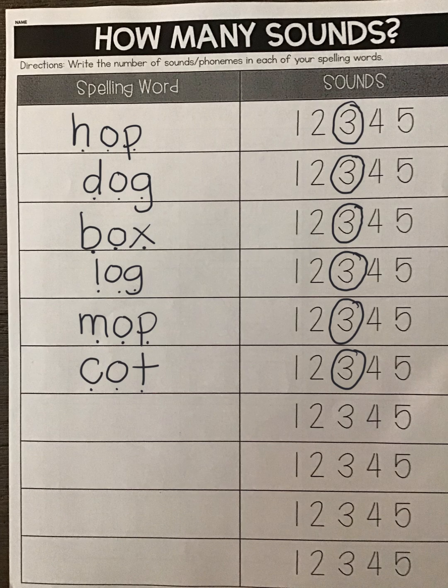Our next word is jog. Finger stretch jog. J, aw, g. Jog. Please write jog. J, aw, g. Jog. How many sounds do we hear in jog? J, aw, g. Jog. We hear 3 sounds.